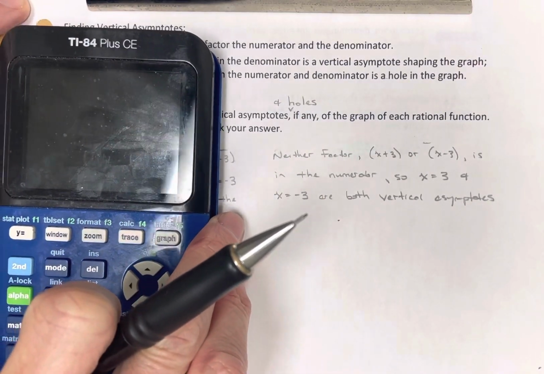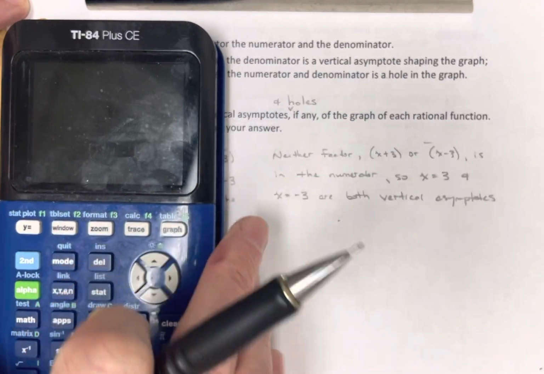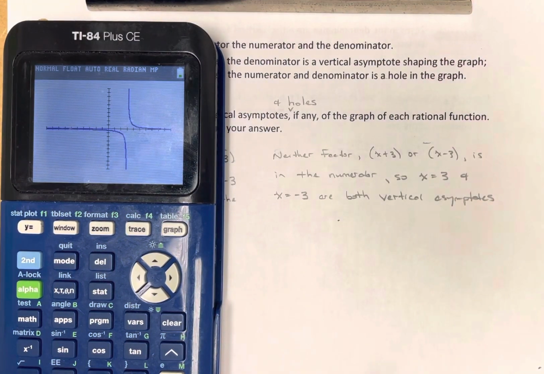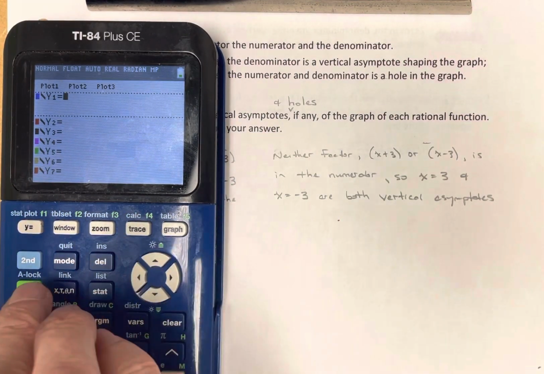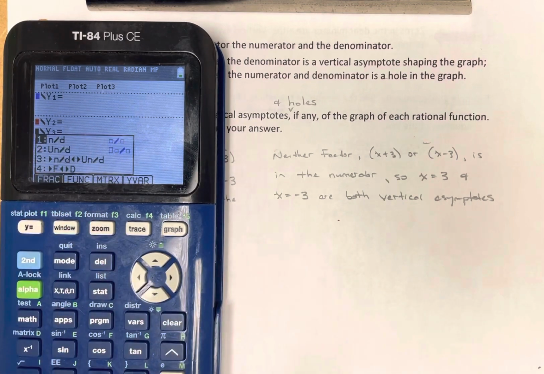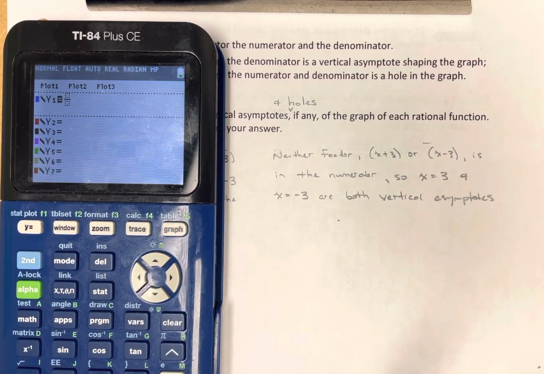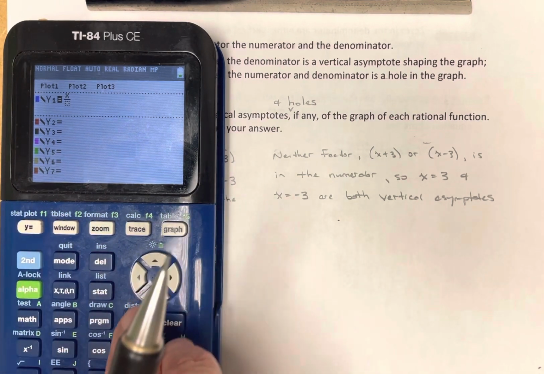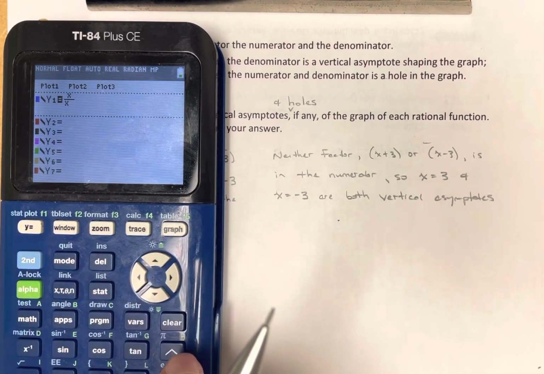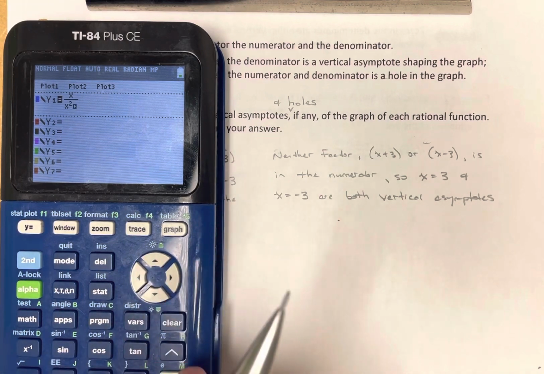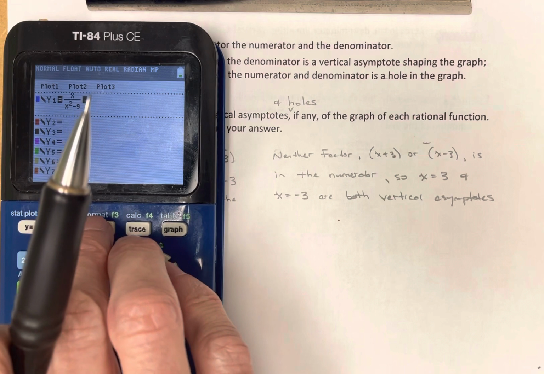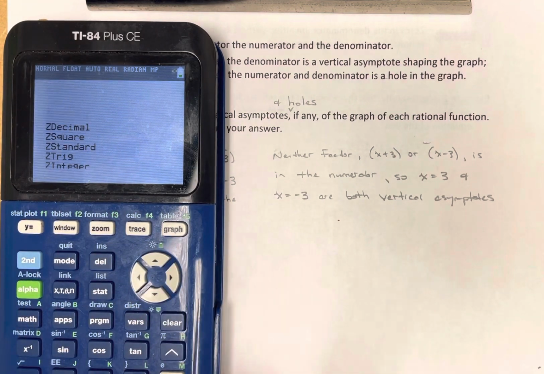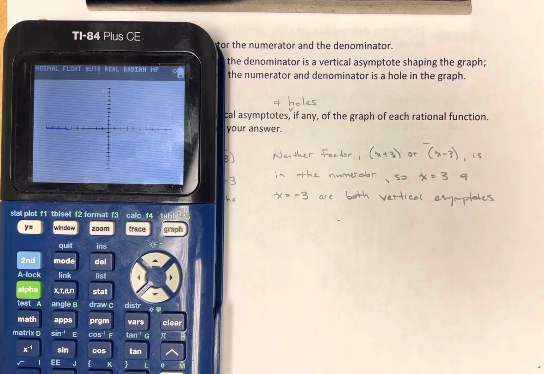Make sure I can see my screen with you. Here, let's set this up. Use my fraction bar for a division, for a rational. My numerator, I have just the x, and the denominator, I have x squared minus 9. And I'll make sure I'm in the standard window, so I'll go to my Zoom 6, and you can see here.